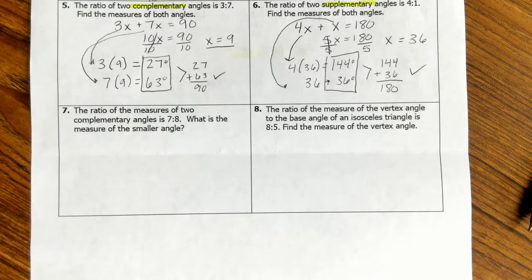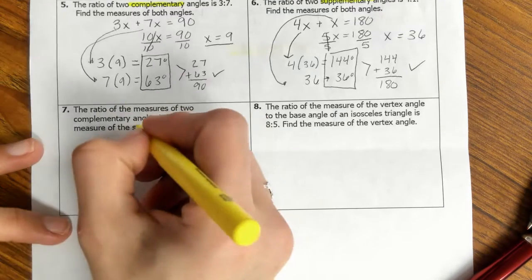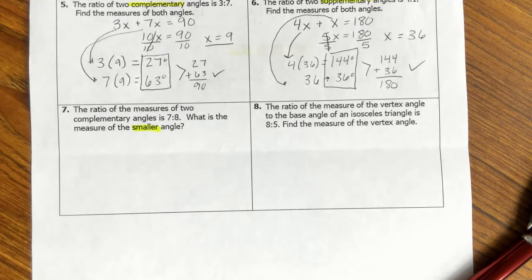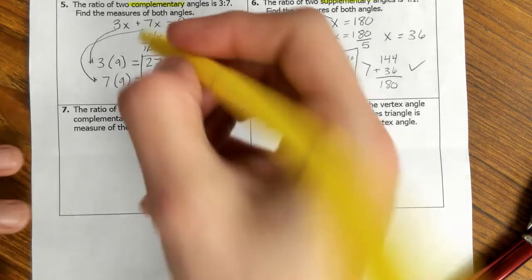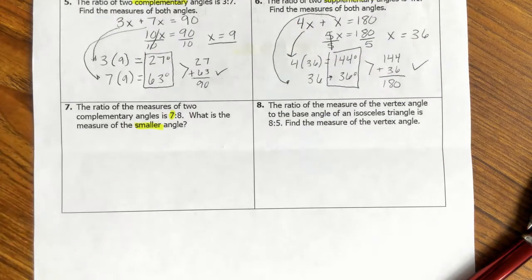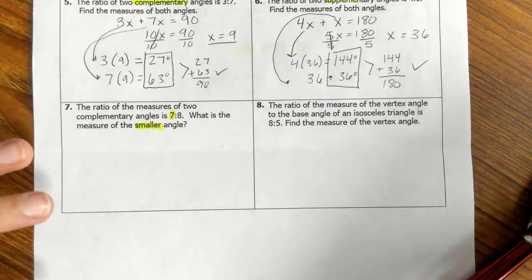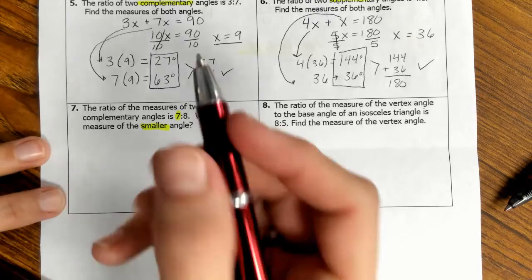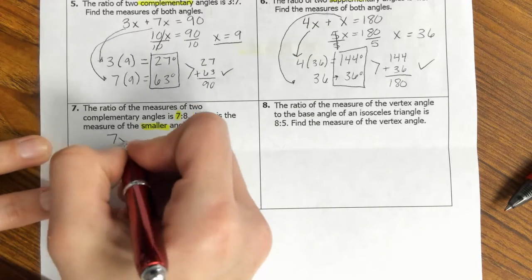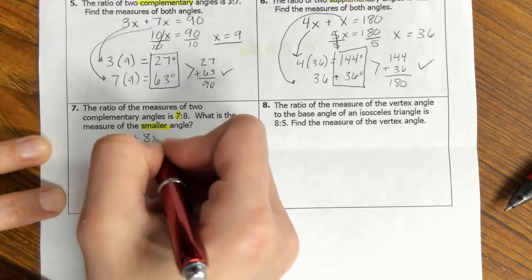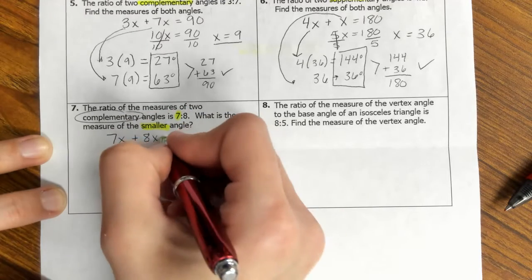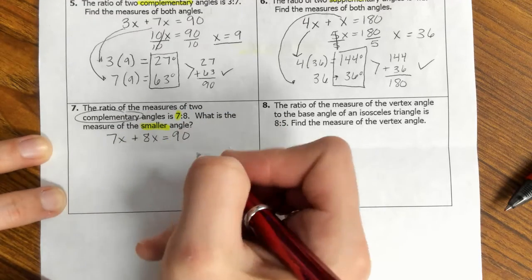The next one is talking about the ratio of measures of two complementary angles is 7 to 8. What is the measure of the smaller angle? So we need to look at the smaller number in the ratio of 7 to 8. So we're just going to be plugging into the 7x in the end. Okay? So we have our 7x plus our 8x, and we are looking at complementary, back to 90 degrees.